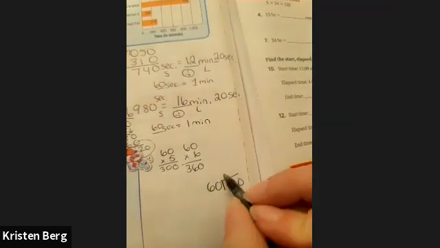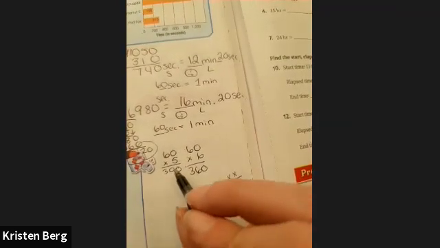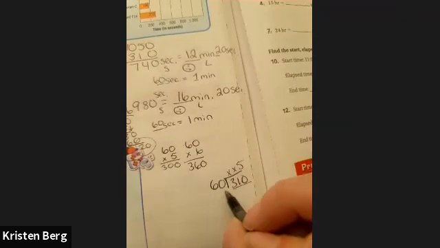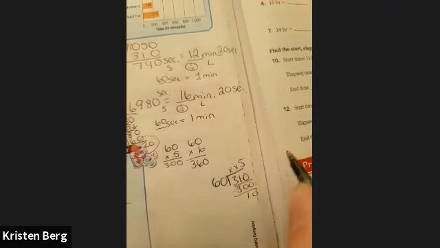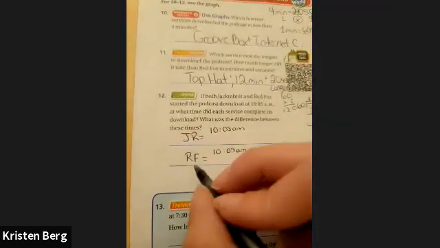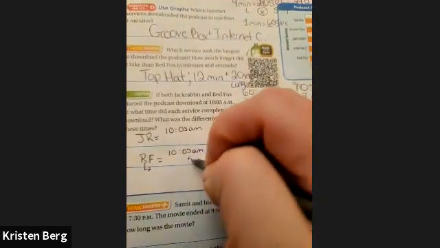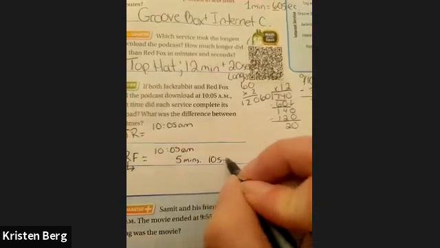Can 60 go into 3? No. Can it go into 31? Nope. Can it go into 310? Yes. So as close as you can get without going over would be 5. And then that would be 300, subtract, that would be 10 seconds left over. So in this case, this one over here is really going to be 5 more minutes. Because remember, this talks about the minutes. We're talking about minutes. And then how many seconds are left over? It would be 10 seconds left over.